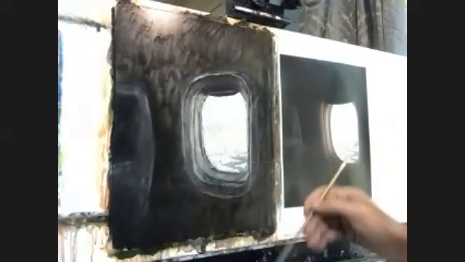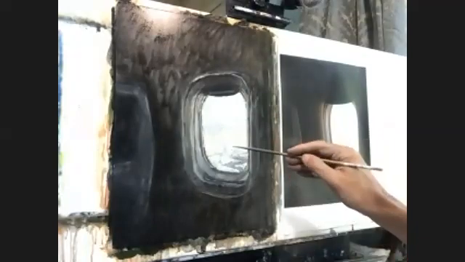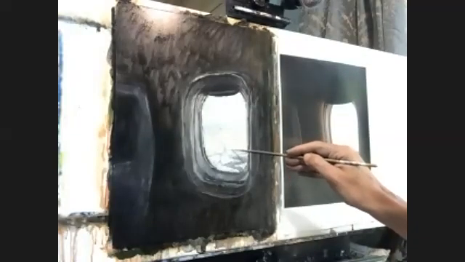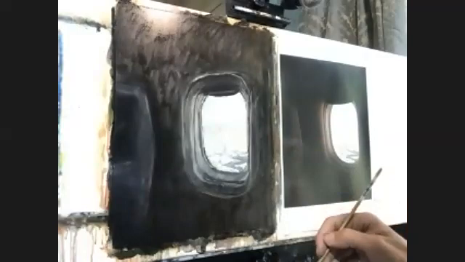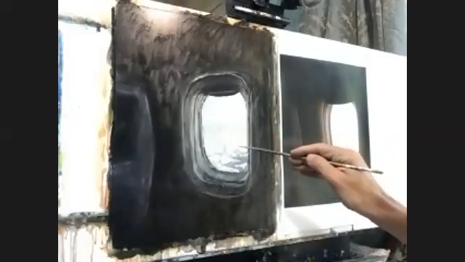And actually, I'm having a lot of fun with this mini painting inside of the painting. I love paintings inside of paintings. And this feels like a painting inside of the painting.